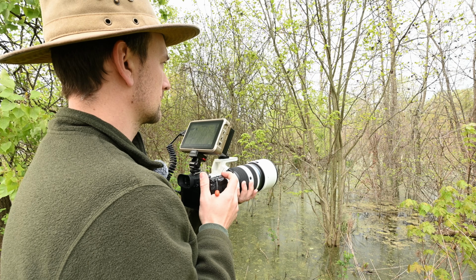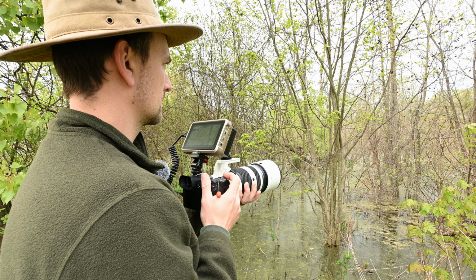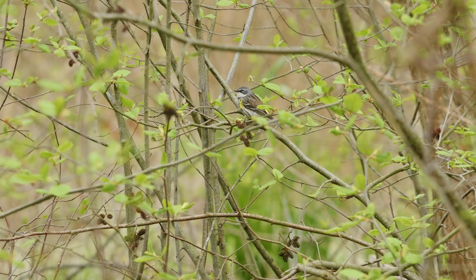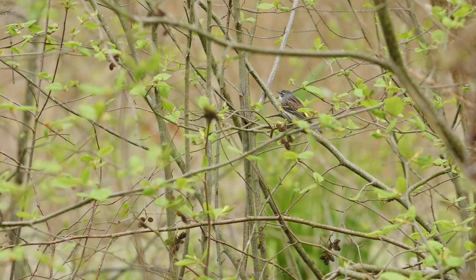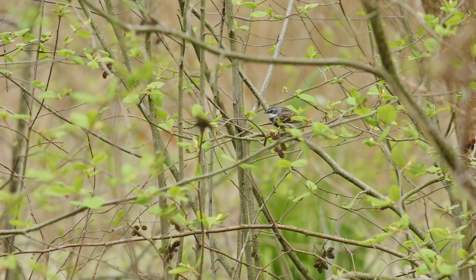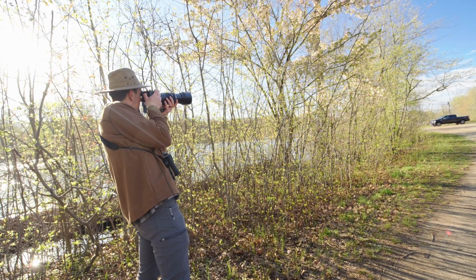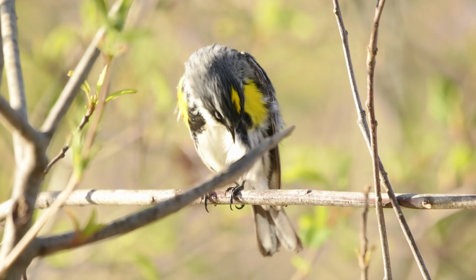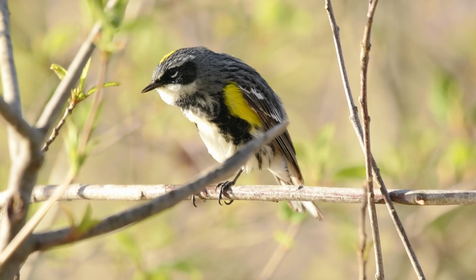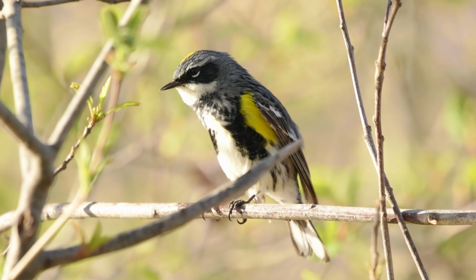Now, when you go out into the field and you find and locate a subject, you've already done most of the hard part, right? Just finding a subject to photograph is 80% of wildlife photography in most cases. So when you have that subject in front of you, you want to do everything you can to make that subject stand out and get the best photos that you can for that encounter.